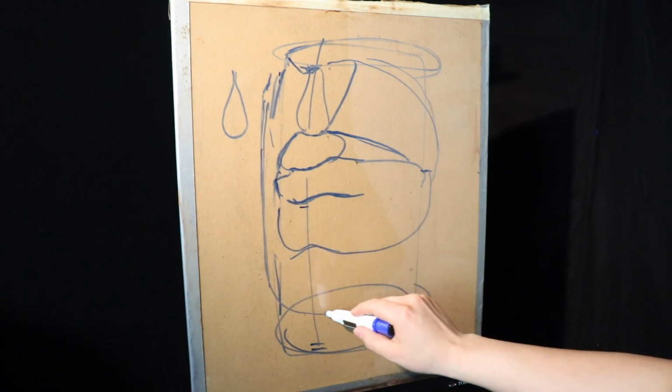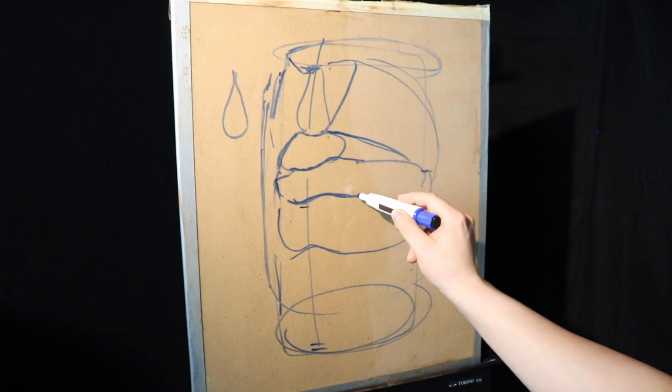So here is the outside shape of the face. Sorry, I bumped into the camera again.